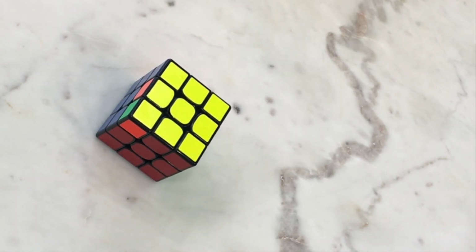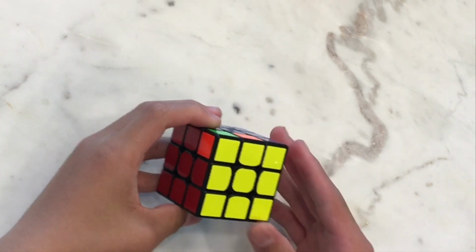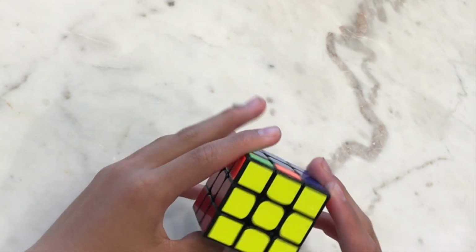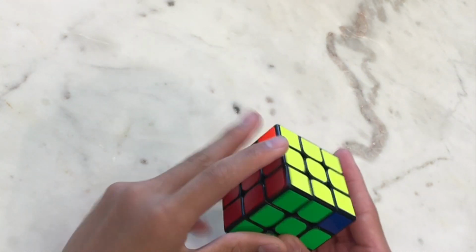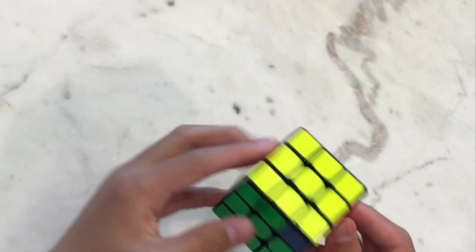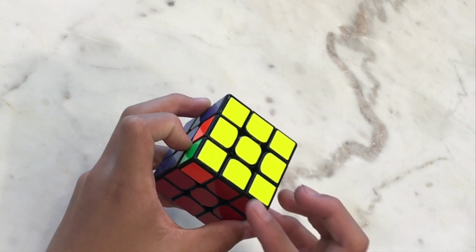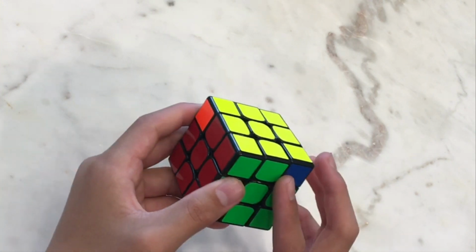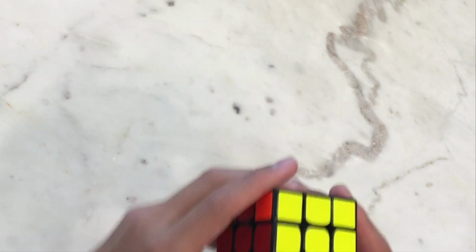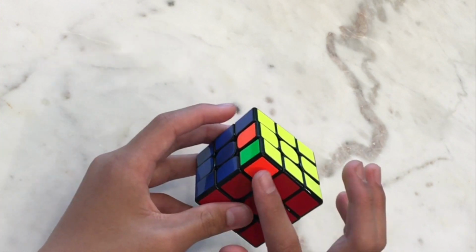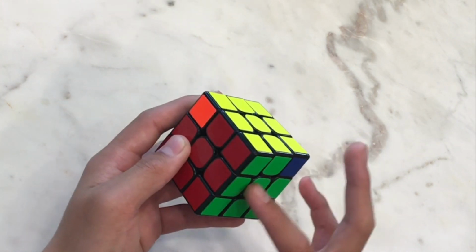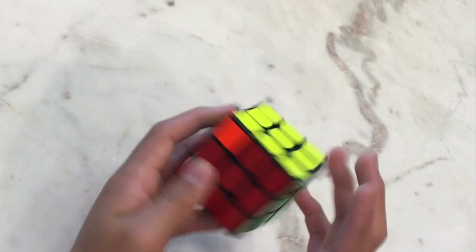So this is V-perm, another one of the annoying cases to spam A-perm with. How you identify this is, as you see, there are 2 corners that are aligned, the red and green one, and the orange and blue one. And there are two edges that are correctly aligned, the red one and the green one. You can also notice that the corners on the almost solved sides are different.